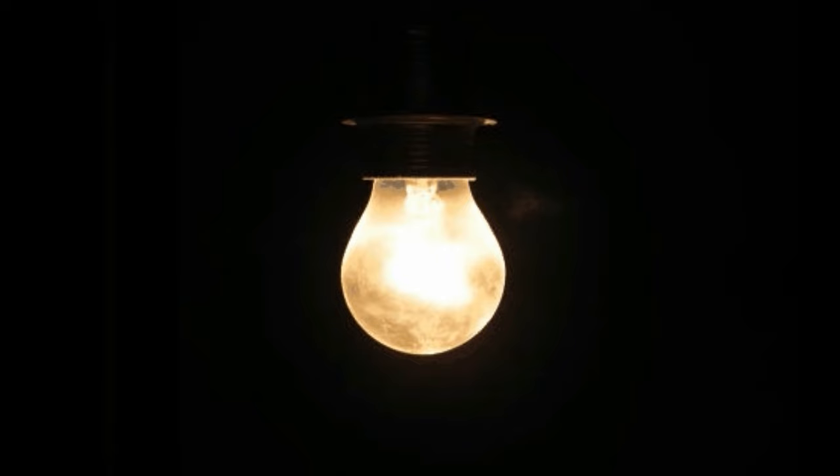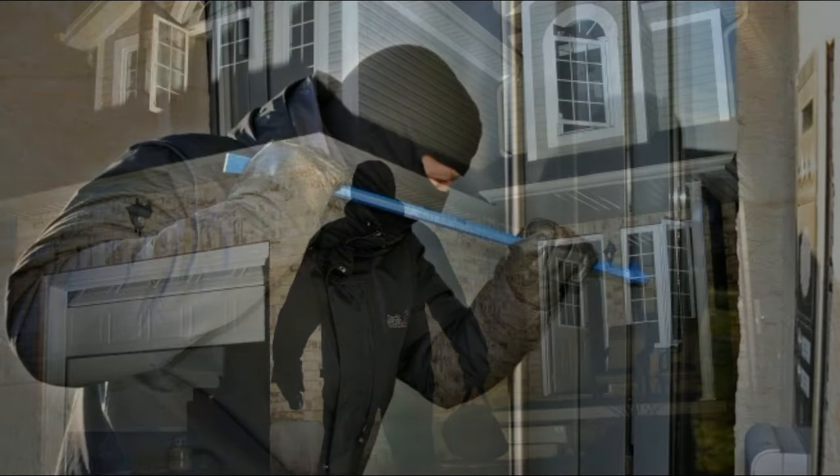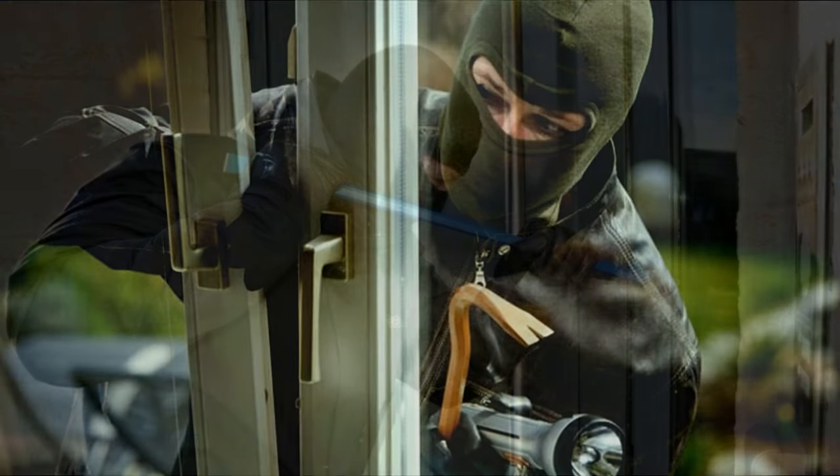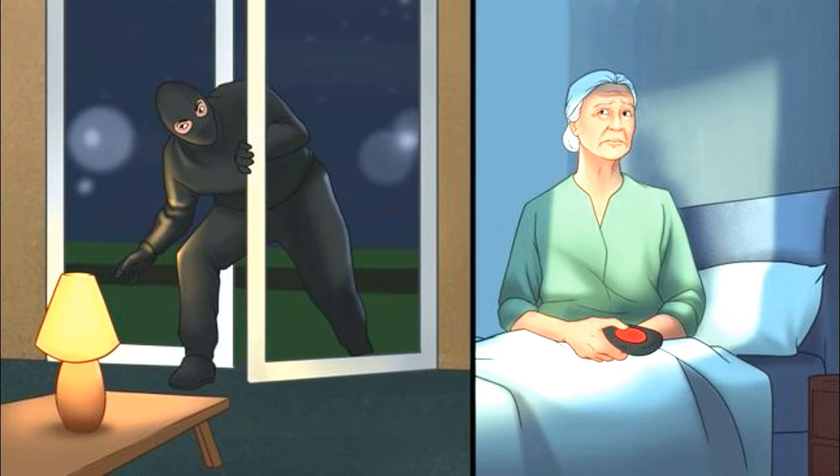The light will be automatically switched off after a few seconds. An alternative use is burglar protection. If someone wants to open the door or break something, the light will come on, suggesting that someone's at home.